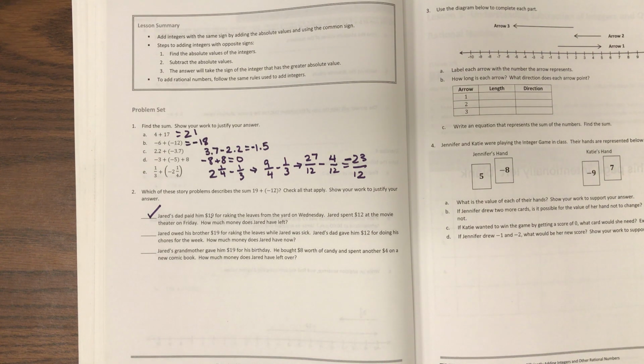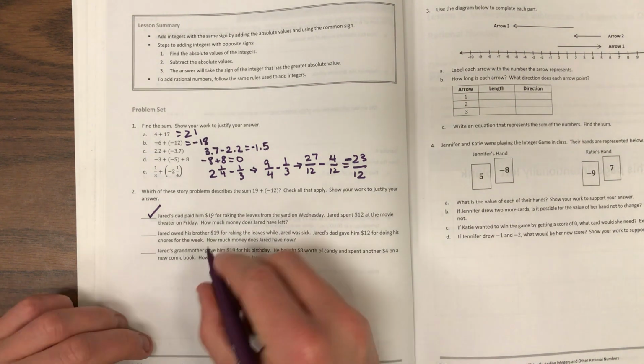And then the last one says Jared's grandmother gave him $19 for his birthday. That's starting good so far. We've gained a positive $19. He bought $8 worth of candy. Okay, so he spent 8. That's a negative 8. And then spent another 4 on a new comic book. So this one I guess I can show some work on just to check it.